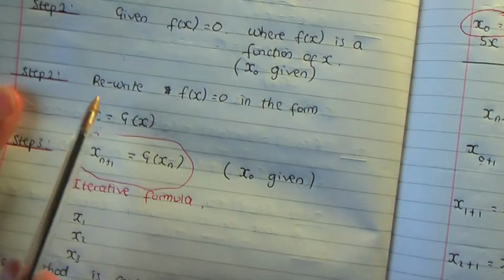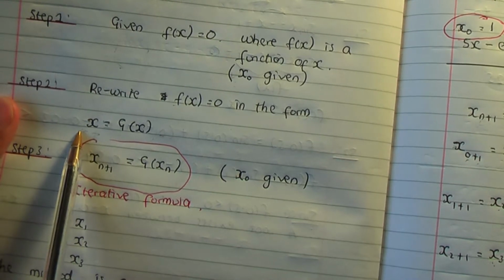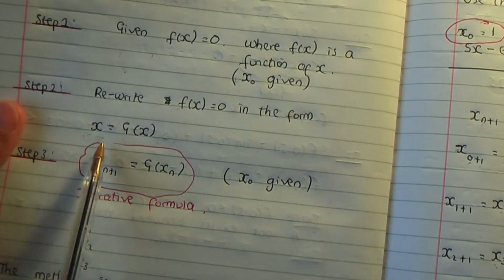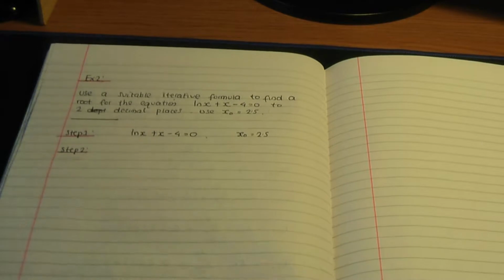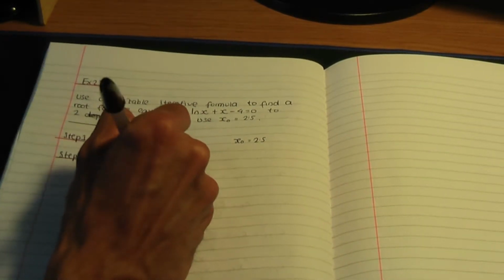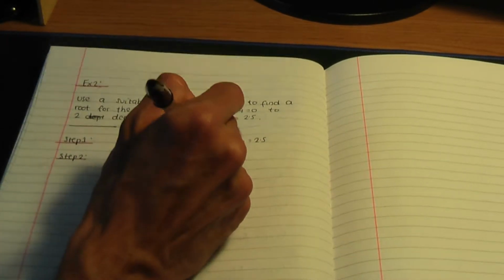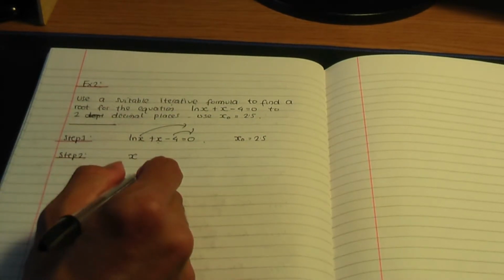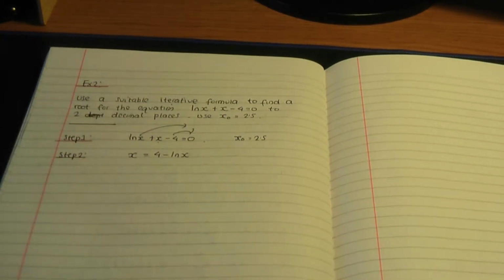Now in step number 2, if we go back quickly, rewrite the equation f(x) equals 0 in the form x on the left hand side, so only x on the left, and that's equal to a function on the right hand side. So if we go to the current example, I'm going to rewrite this equation so that I'm going to keep the x on the left hand side, so I'm referring to this x, and if I bring the remaining terms on the right hand side, I'm going to have 4 minus ln x on the right hand side.